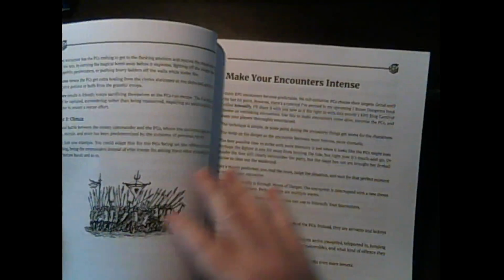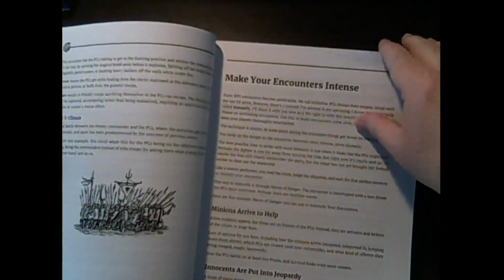Here's an example of simple and fun ways to run the army battles. Make your encounters intense. Like I said, a lot of content here that is just simply useful information from people who've now run 5-room dungeons in their games for many years. And it's all together here in this one book.